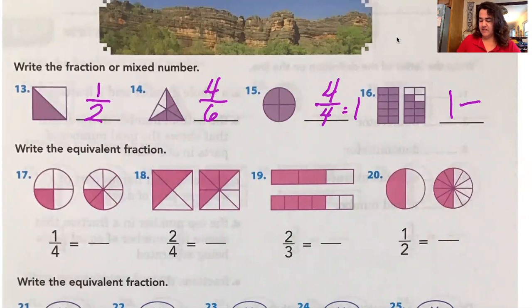We have 10 total, right? So 1 and something tenths, and how many of those 10 are colored in? 7 is correct. Second graders, you're doing great. I hope that you're feeling good.